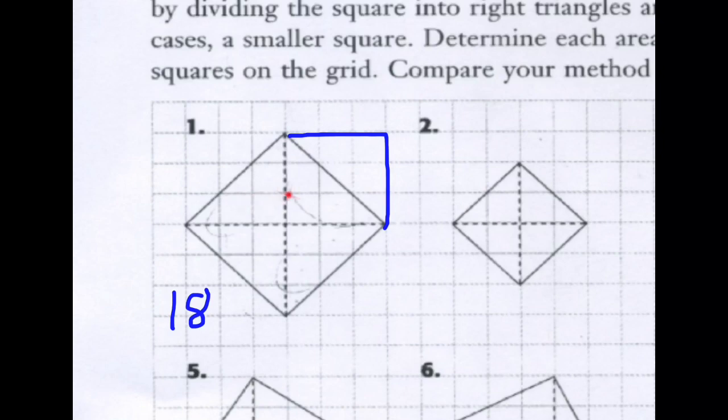Now I've got 2 of those right triangles together making up a full square, and it's all made up of little mini squares, right? So I can say there's 1, 2, 3, 4, 5, 6, 7, 8, 9 mini squares in those 2 right triangles. And since there's 4 right triangles altogether, I can say 9 times 2 equals 18. And that's another way I could get the area of this without having to count the little half squares.